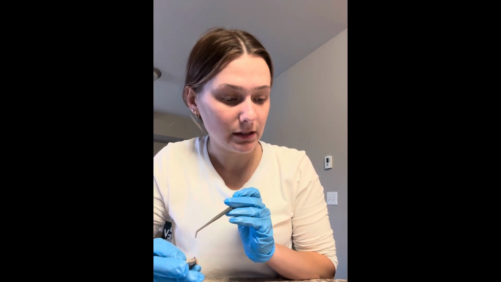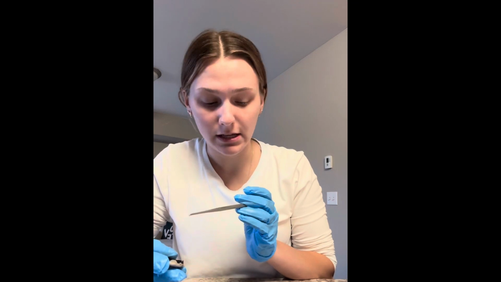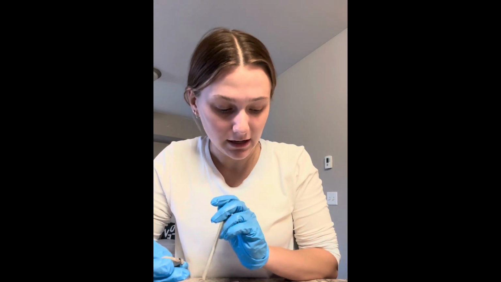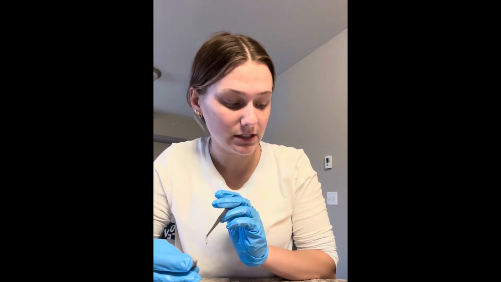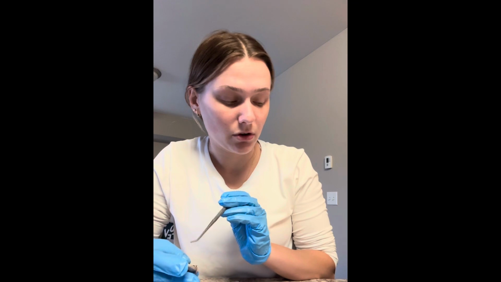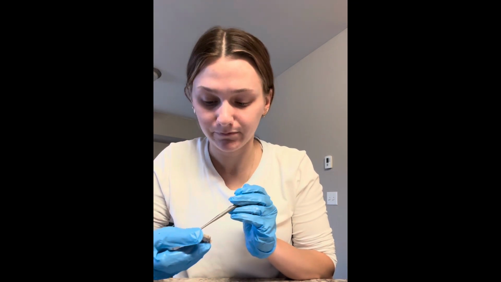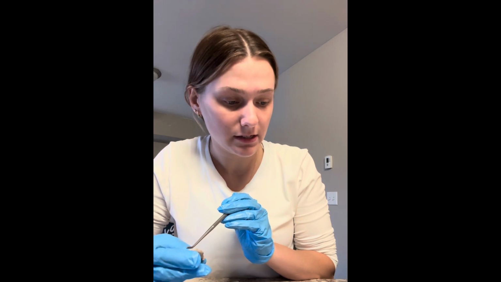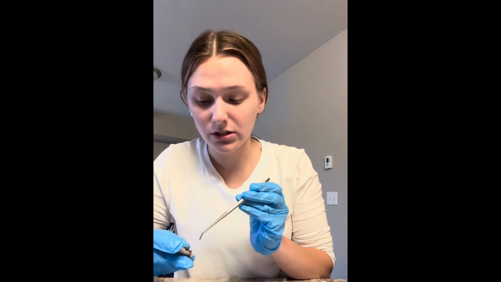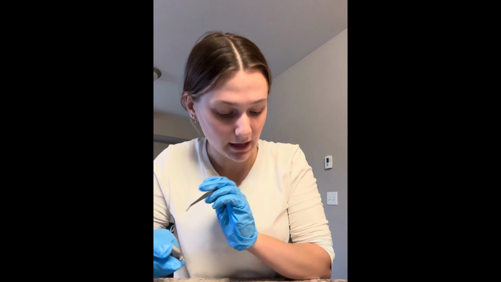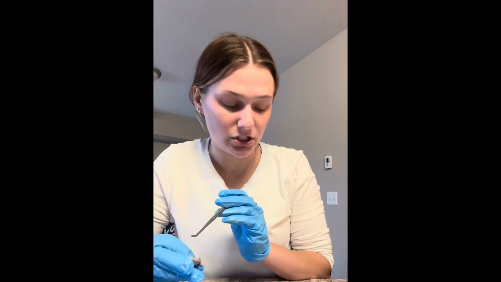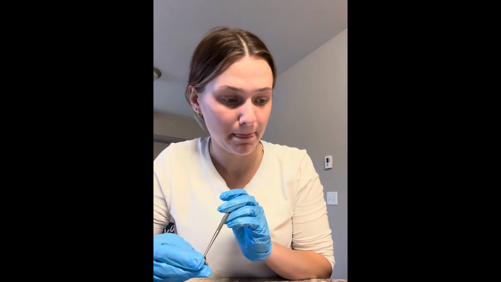Next, I'm going to talk about the lens, and as you can see, the lens is going to be right back here in this area. And the lens is a biconvex transparent structure that focuses the light coming in through the cornea and pupil. Next, I'm going to talk about the zonula ciliaris. So that lies right above the pupil, and that is the ligaments that suspend the lens and stretch it to focus vision.